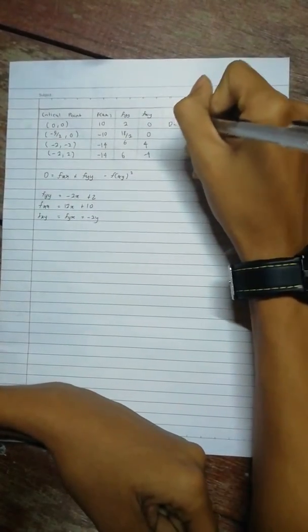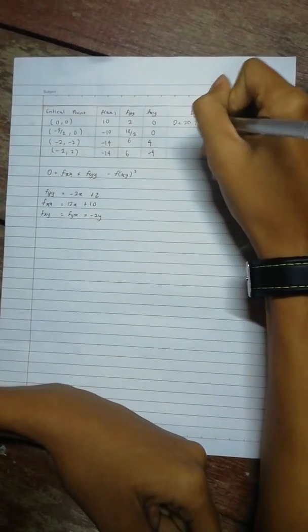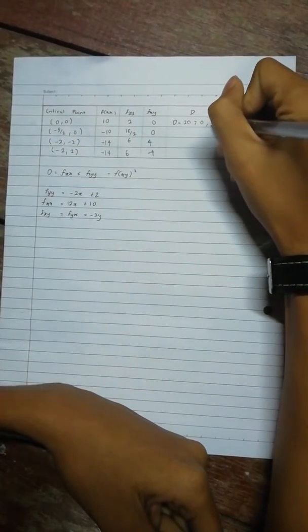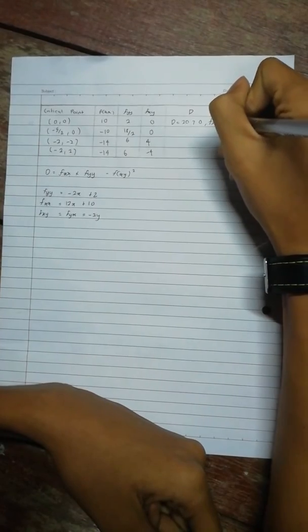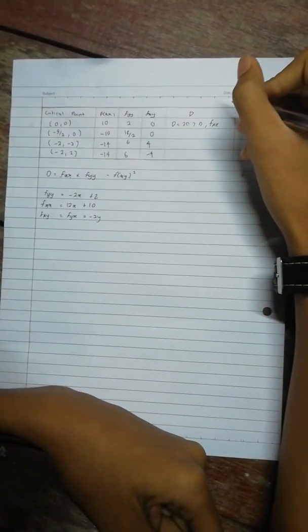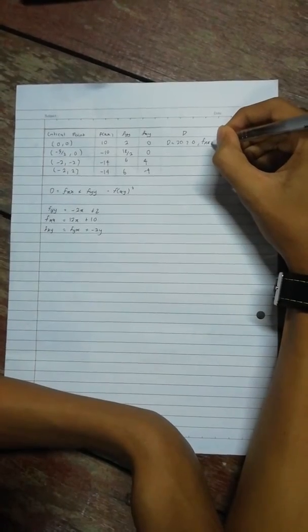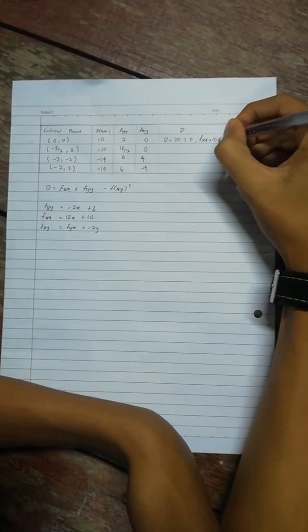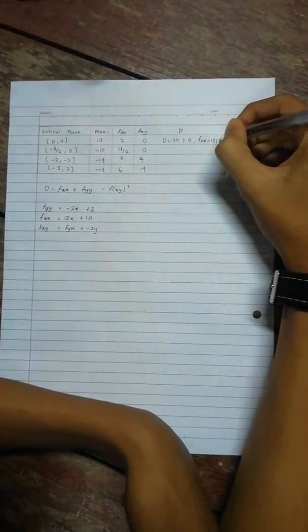D equal to 20 over 0, fxx equal to 10 over 0.